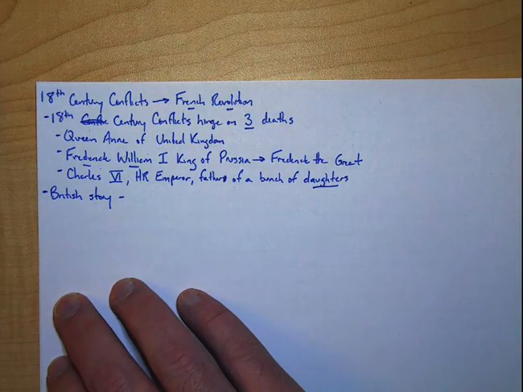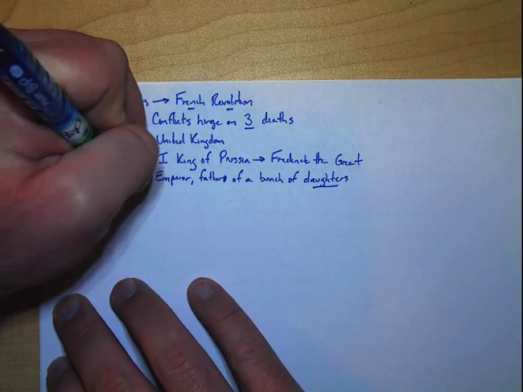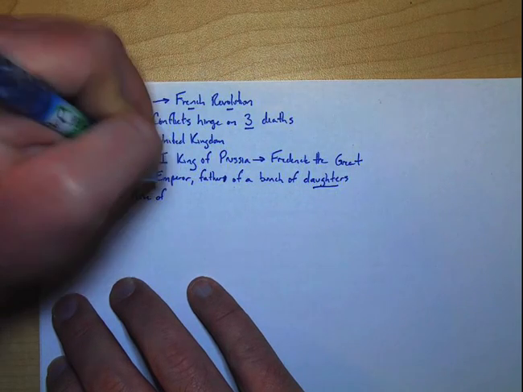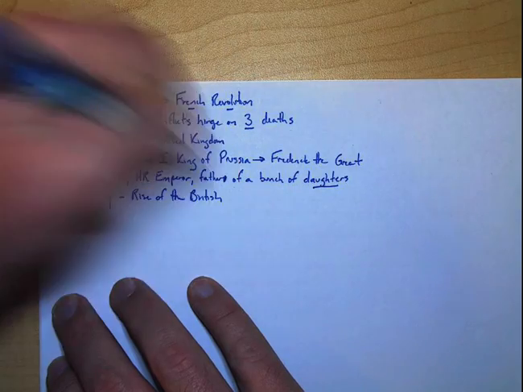And so if we're thinking about the British story here, this is the rise of the British. That's what we're talking about here.